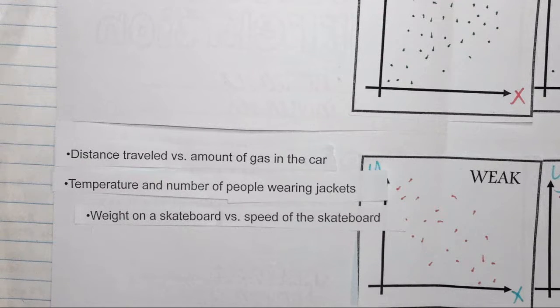Is everybody ready for the next one? Yes. Okay, everybody please find a person's height and a person's age. That is a positive. The older you get, the taller you get.